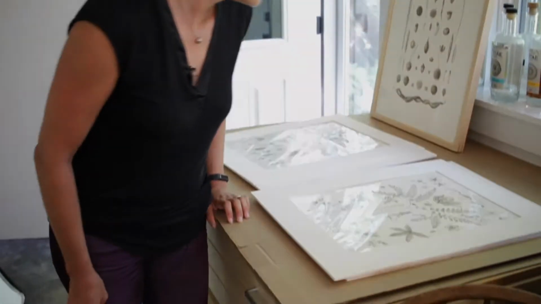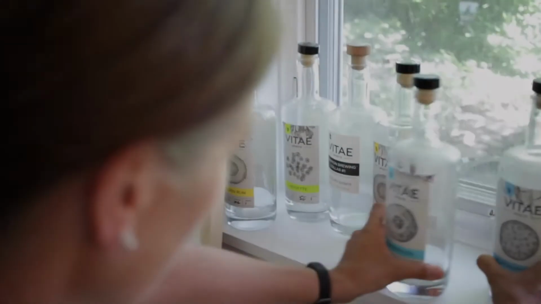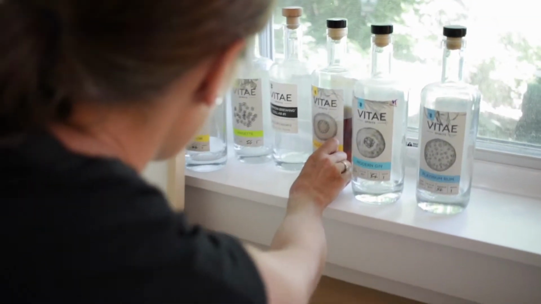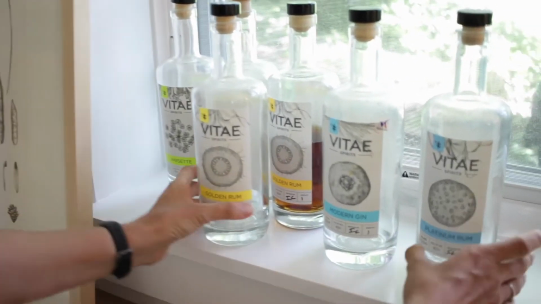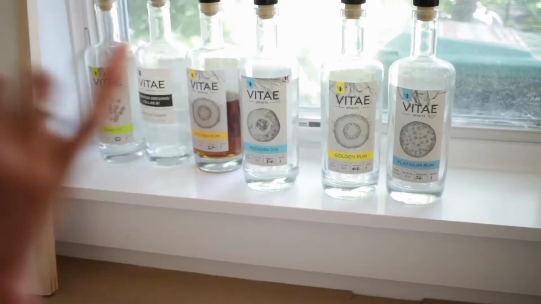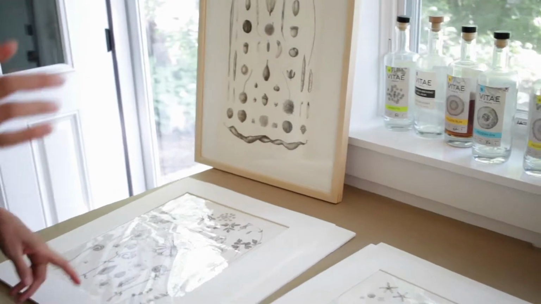So each label on each product of the spirit, it's just a botanical part of it. Again, we could look at the drawings too, and I could point out how we evolved.